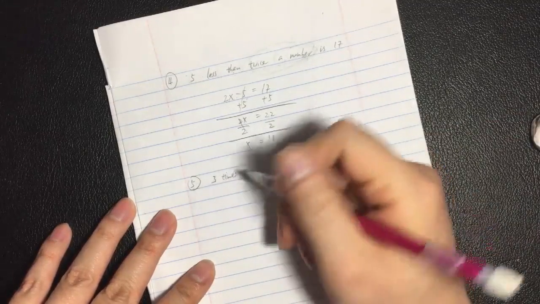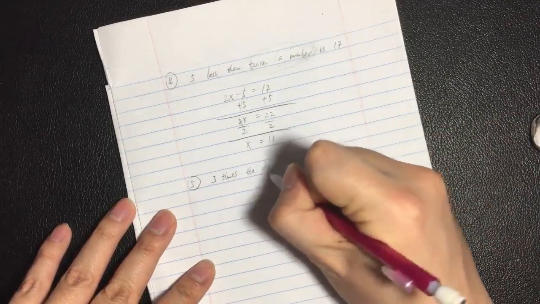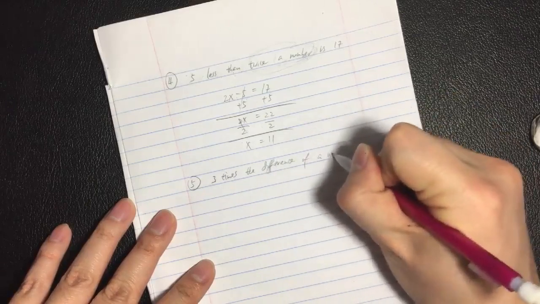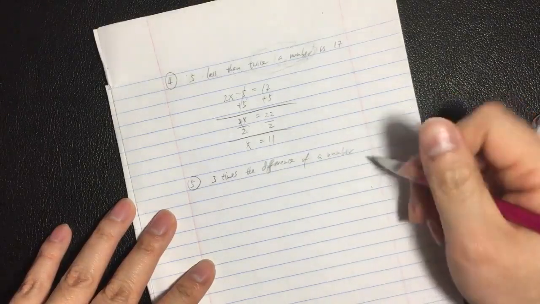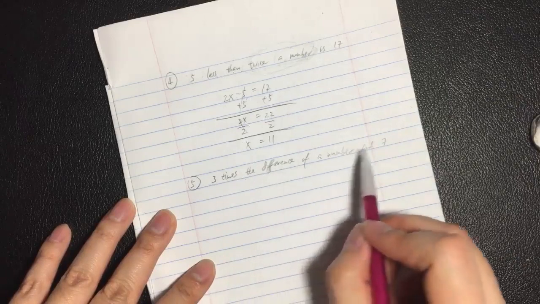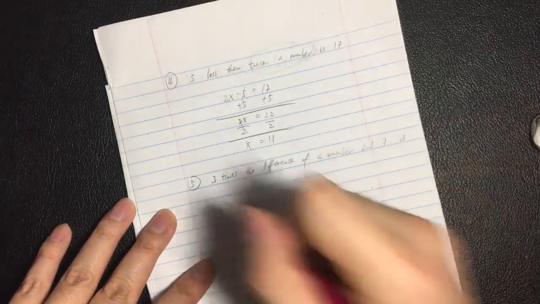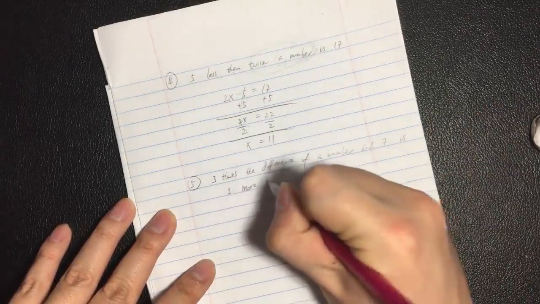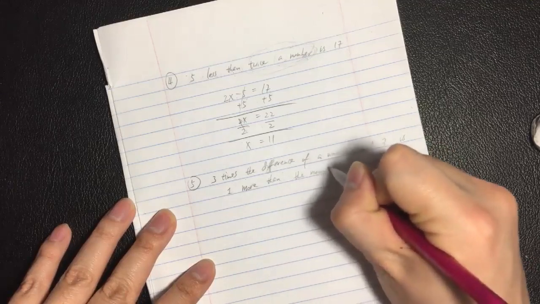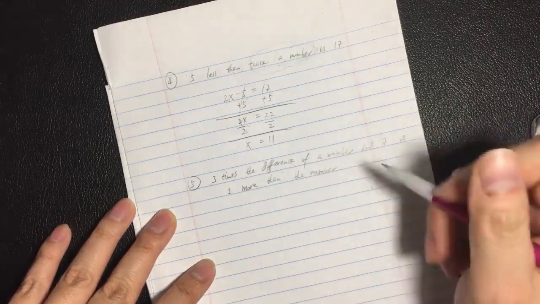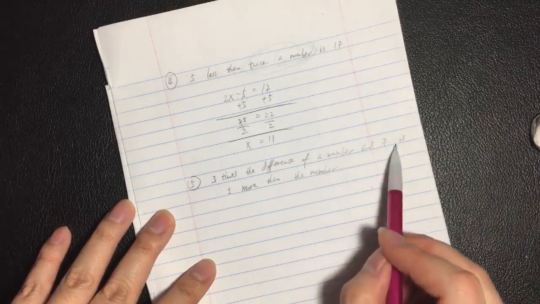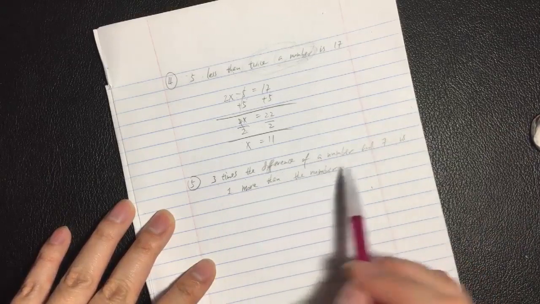3 times the difference of a number and 7 is 1 more than the number.